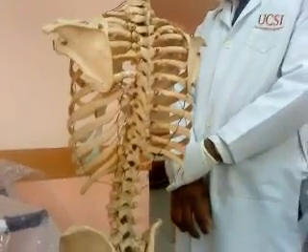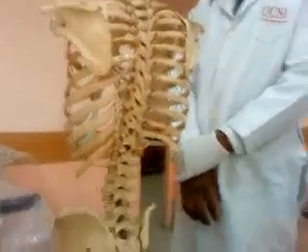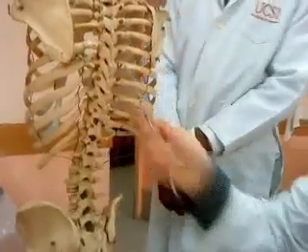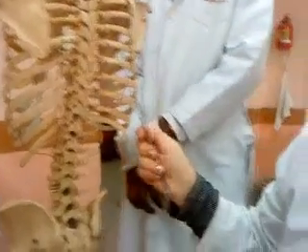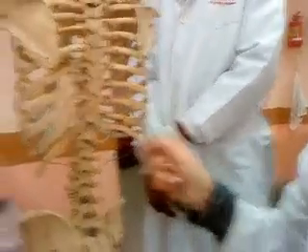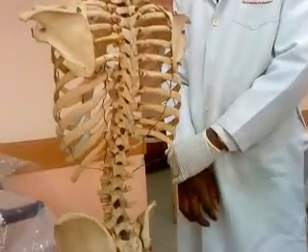Body of sternum. And you forgot the groove of the rib. You may see here on the internal side the costal groove, sulcus costalis. Do you see? You may see. Body of sternum.